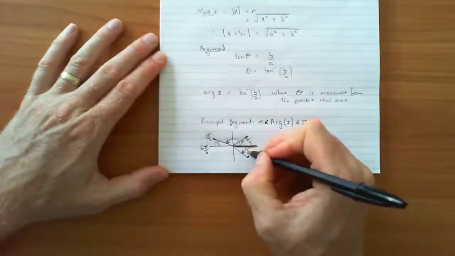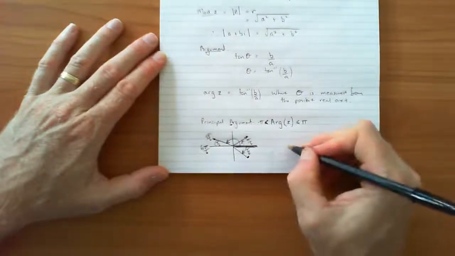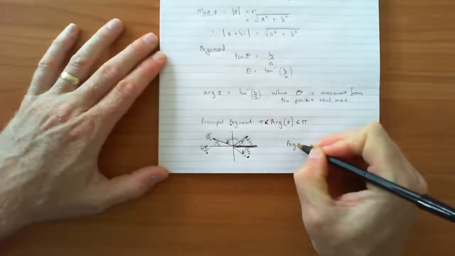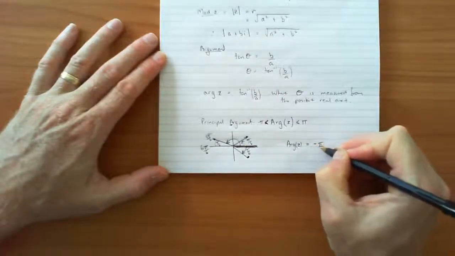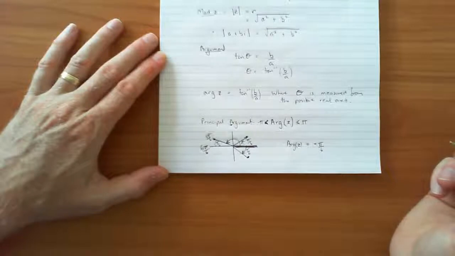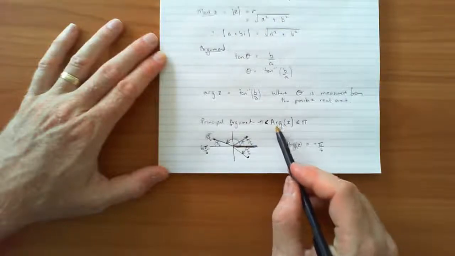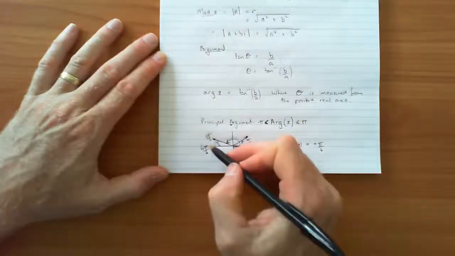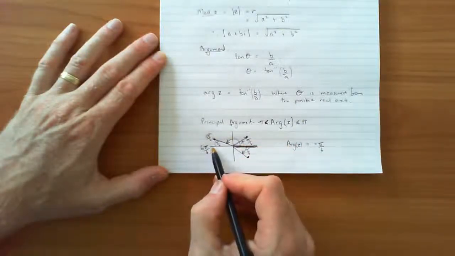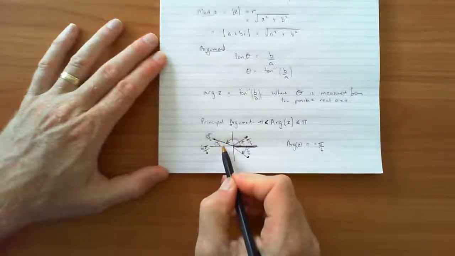And so let's say the actual size of this angle was pi on 6 or 30 degrees, then in this case capital A arg Z would be equal to negative pi on 6. Because according to the principal argument, it must be between minus pi, which is here, all the way around to pi, which is back here again.